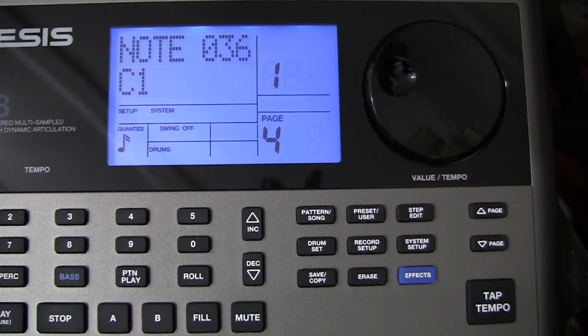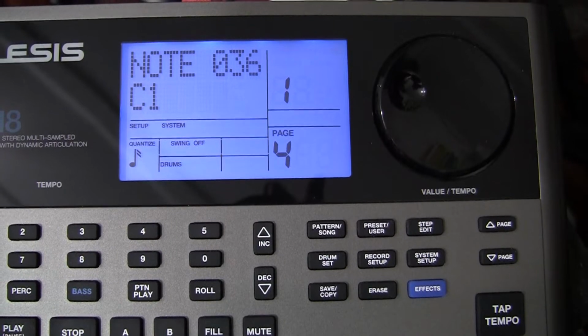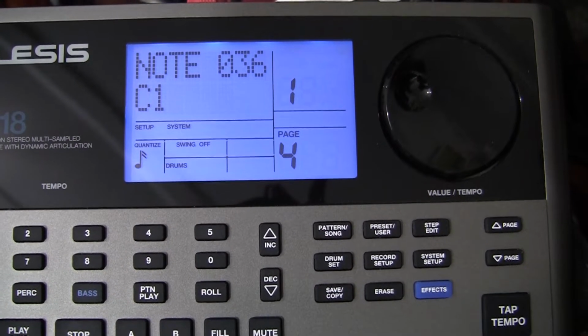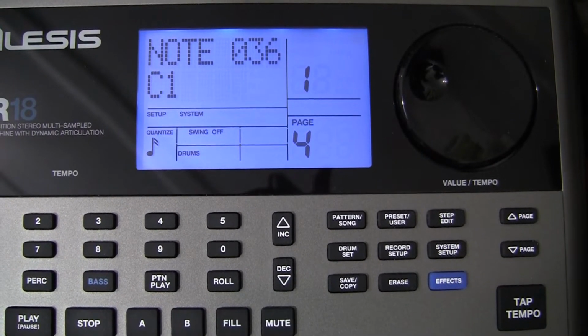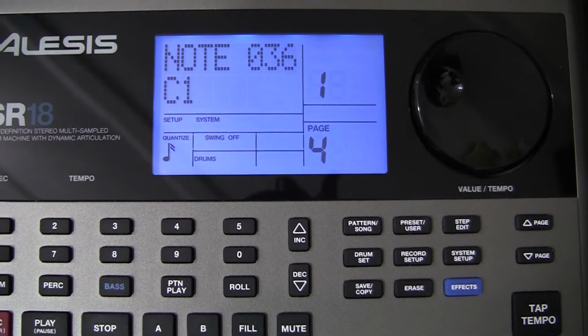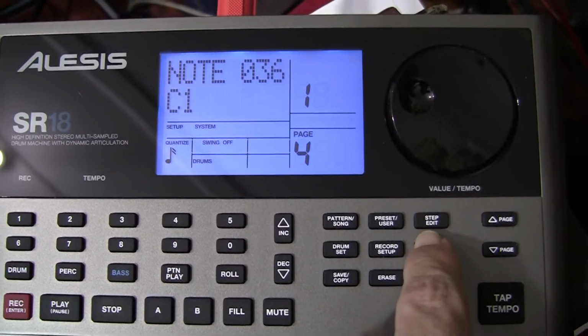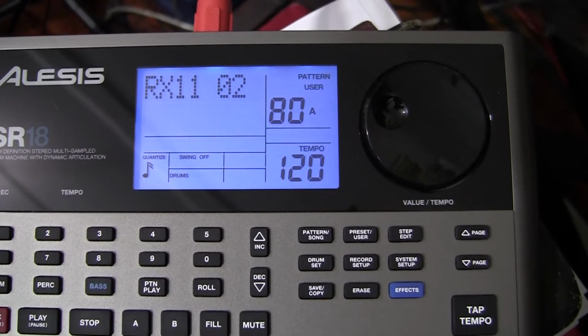So changing these MIDI note numbers will not only change when you're drumming from the pads, but it will also change whatever plays back from the pattern and song memories. Okay, so we press the system setup to exit that and return to our pattern play mode.